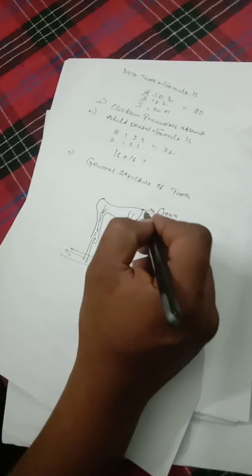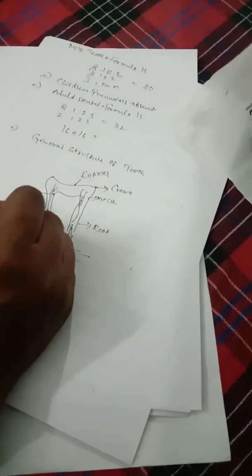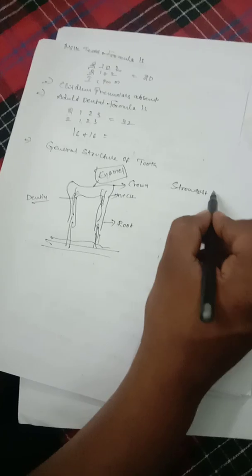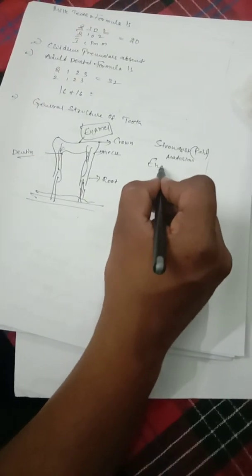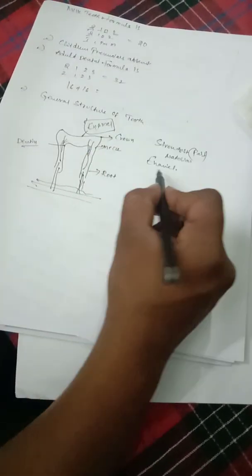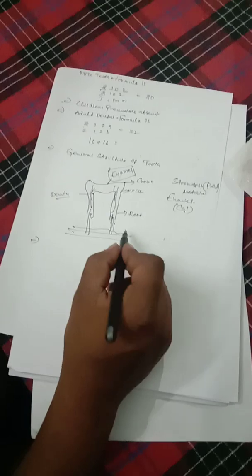What kind of material is there in the teeth? Number one, you know very well, enamel and dentin. Enamel is the strongest material in our body. It's made of calcium. So different parts are there, and this one we have to discuss very deeply.